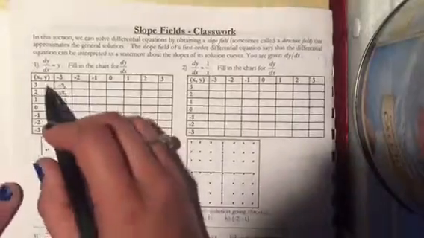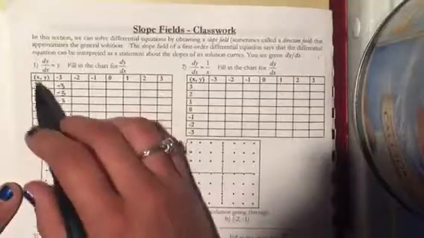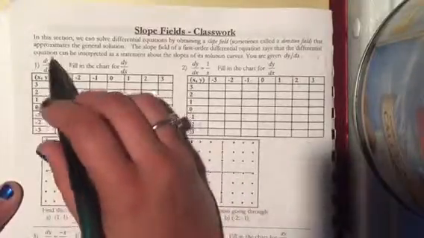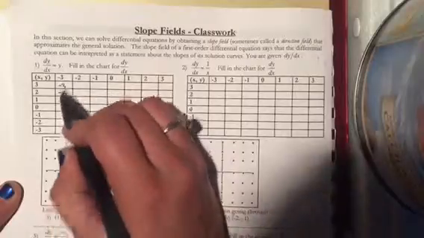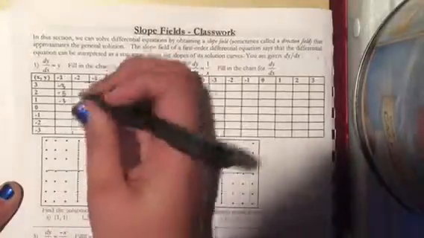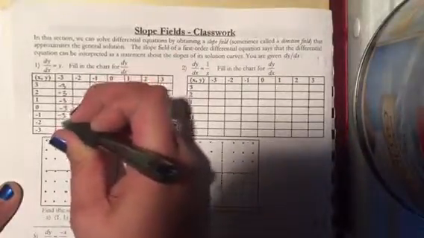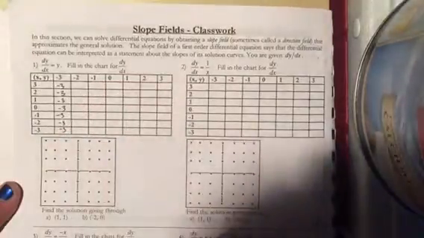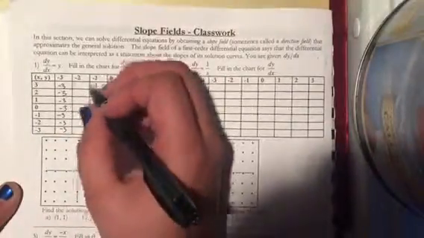So no matter what the x value is, the slope of this equation is always going to be -3 when the y value is -3. So we can fill in the rest of those. Okay, so then we're going to do the same thing.